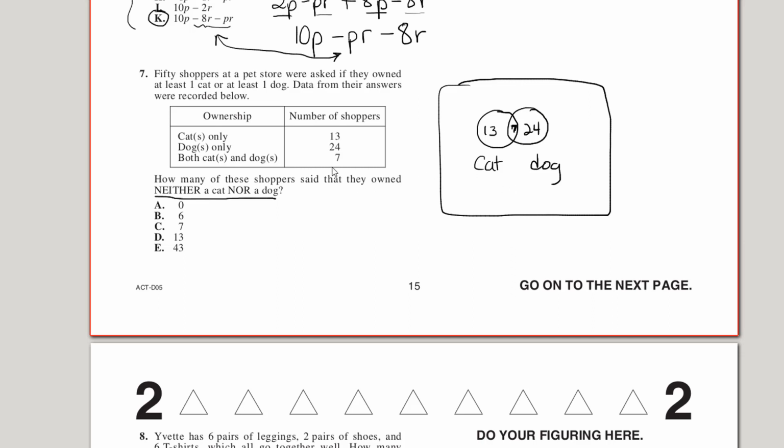So we want to add up all these numbers, this 13 plus 24 plus 7, and we should get 44. But remember, there were 50 total shoppers. So 50 minus 44 is going to give us 6 outside, owning neither a cat nor a dog. And that's answer choice B.